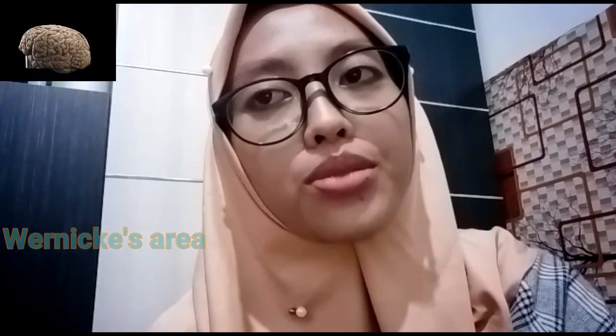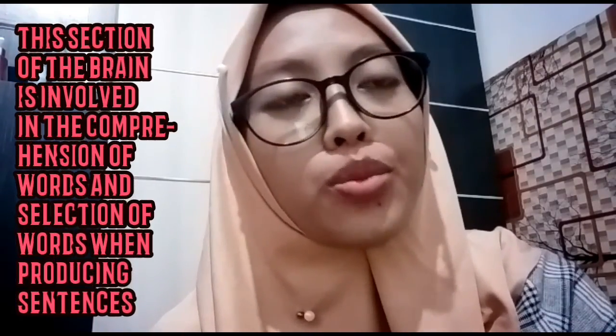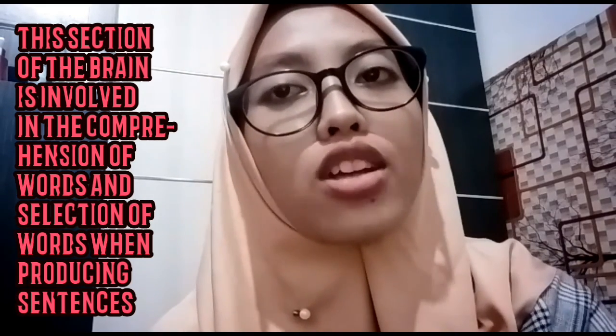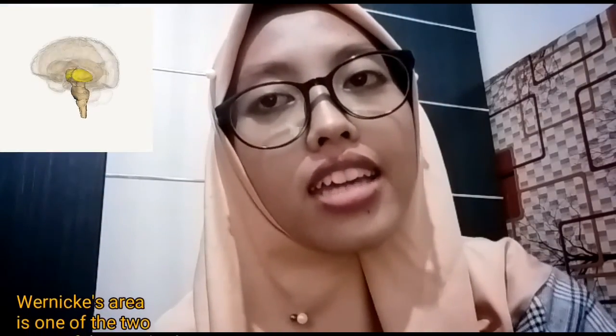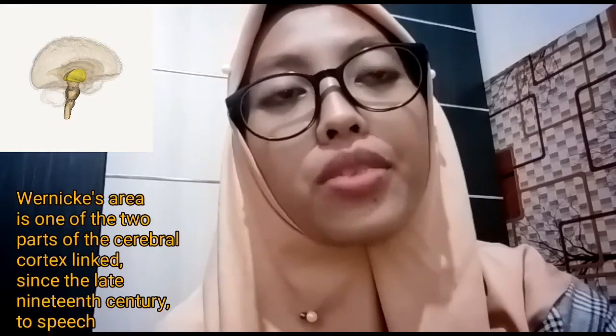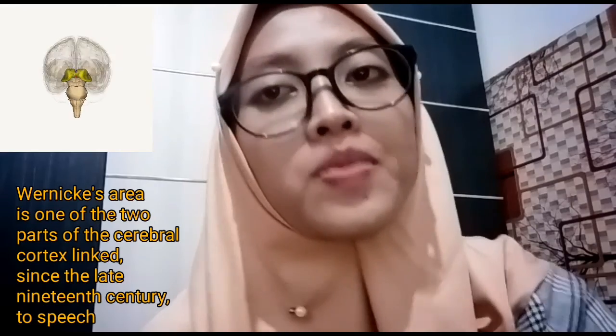I will explain about Wernicke's area. Wernicke's area is located near the back section of the auditory cortex. This section of the brain is involved in the comprehension of words and the selection of words. When producing a sentence, Wernicke's area is one of the 2 parts of the cerebral cortex linked.